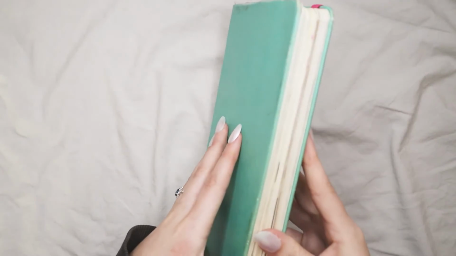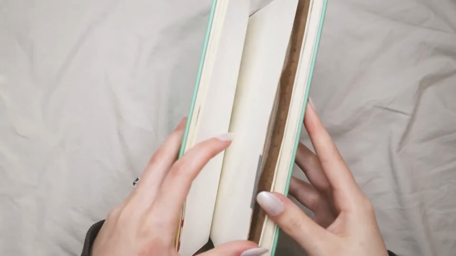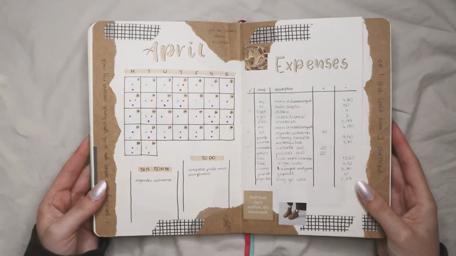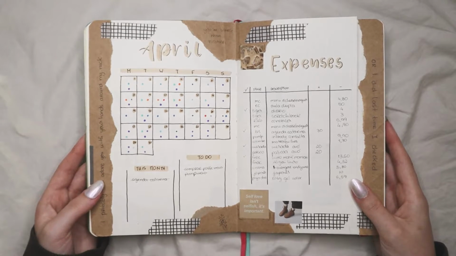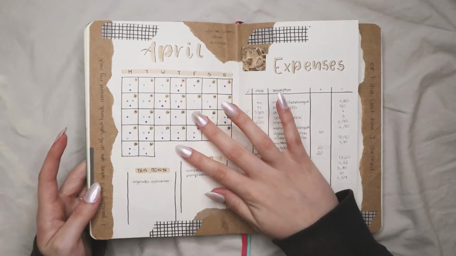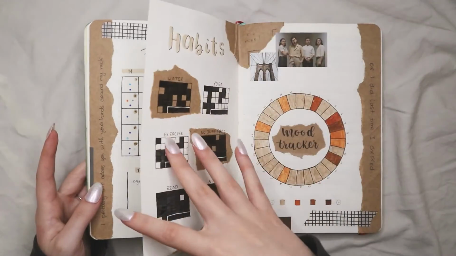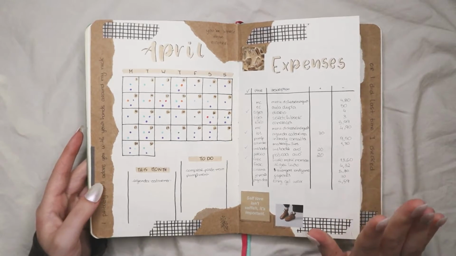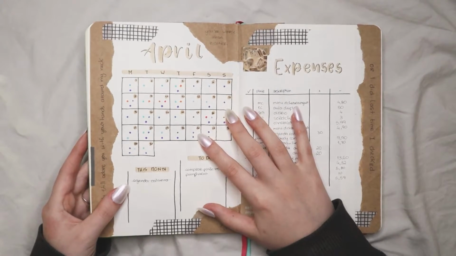So let's get started with my journal for 2019, and the first monthly calendar that I want to show you is this one. This was for April and I did a vintage theme, and this was actually chosen by you guys. You guys chose my calendar layout, my expense tracker, everything that I did in this bullet journal was chosen by you. And this is the first calendar that I want to show you.